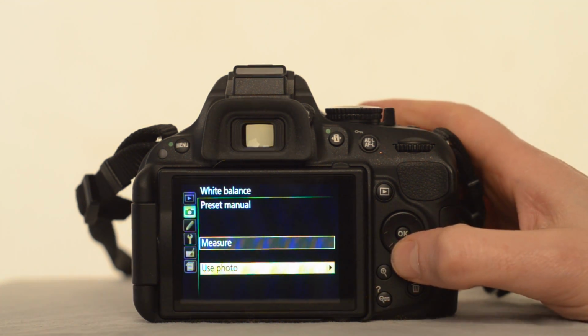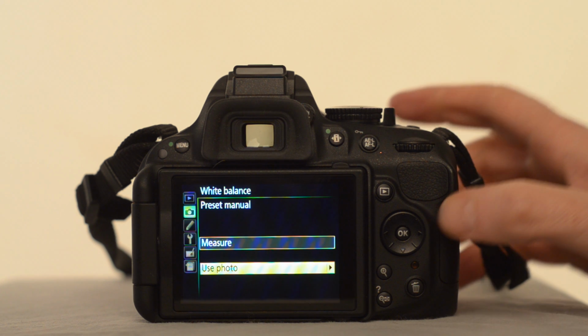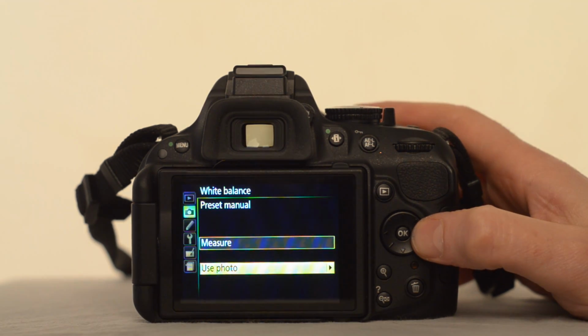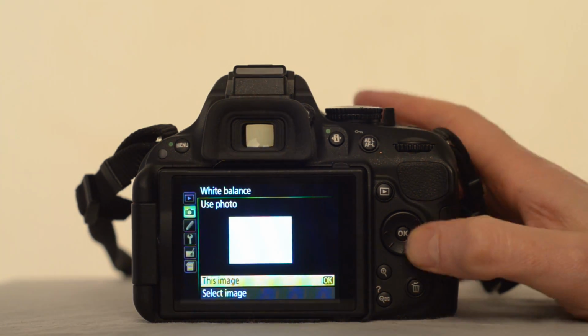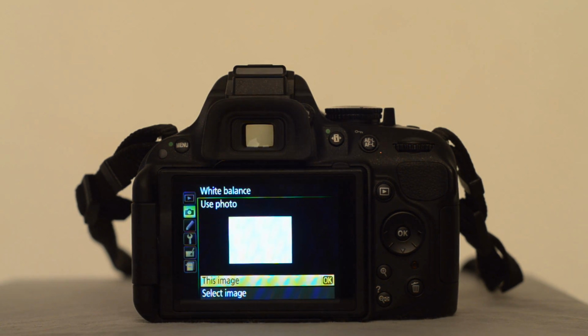The other, which is particularly useful, is use photo, and for that you can present to the front of the lens a white card, which, because it's in the light in which you hopefully will be shooting, will be tainted by that light, and the camera will be able to detect firstly the white card and then judge by the way that card is tainted how to balance the other colours to make that card white.